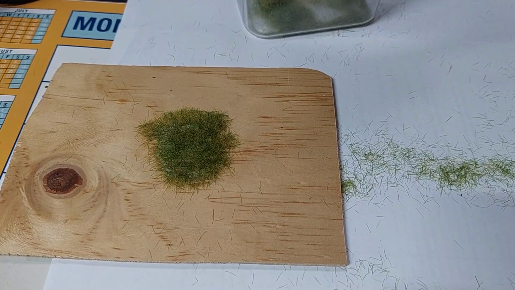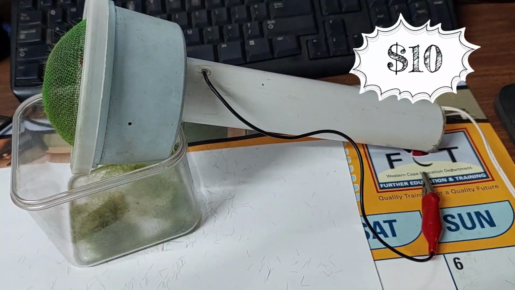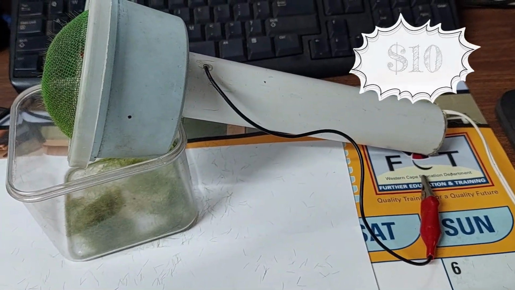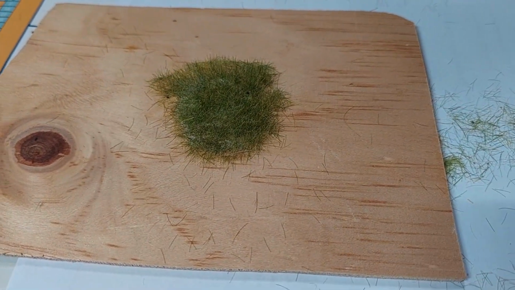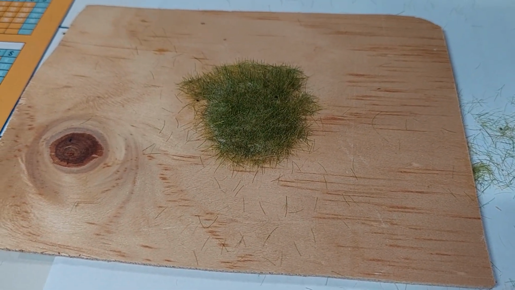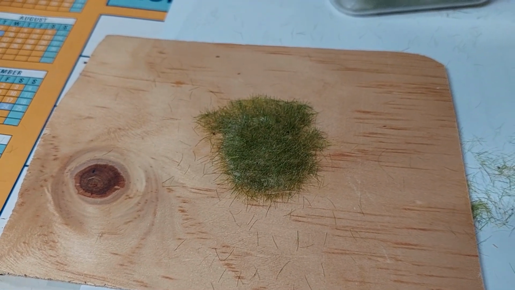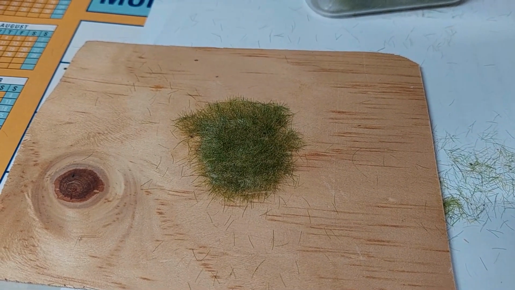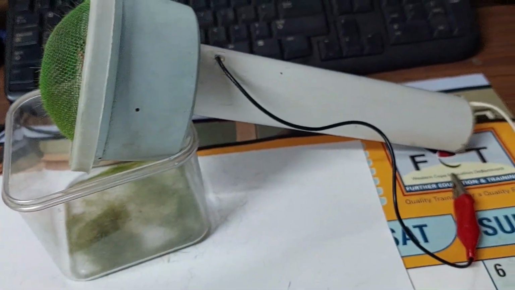And guys, that's as easy as it is. I mean, for close to 160 rands, it saved me quite a bit of money just building my own static grass applicator. And I've been using this technique on the 3 layouts that I've got. I'll show you the one that I've extensively done with a lot of the static grass, and it is really a nice feature that you can have. And why pay a lot of money when you can build your own one?